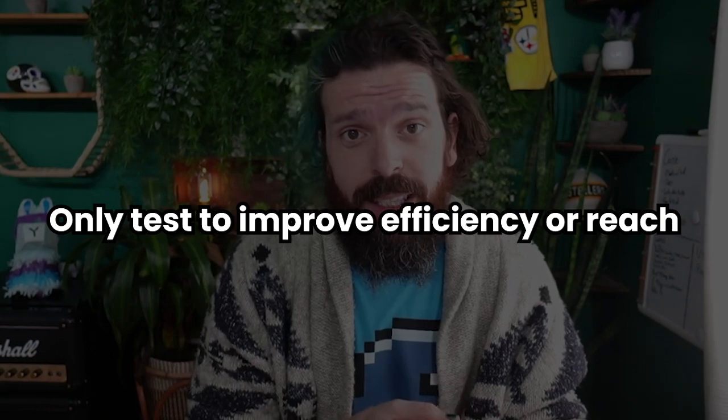Part 3, only test to improve efficiency or reach. Because we're using dynamic creatives with the 3-2-2 method against our best performing ads in a control ad set in a CBO targeting only broad, the purpose of that creative test is merely to either make a better version of one of the ads that we have so that we can target those customers more efficiently, or to reach new people because all of our ads do targeting and we want to scale the amount of people that we reach.